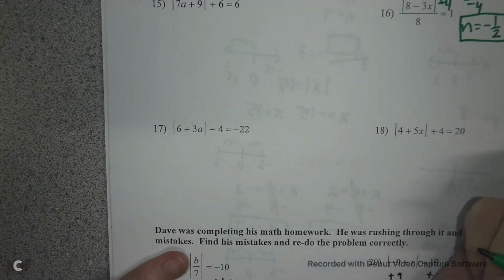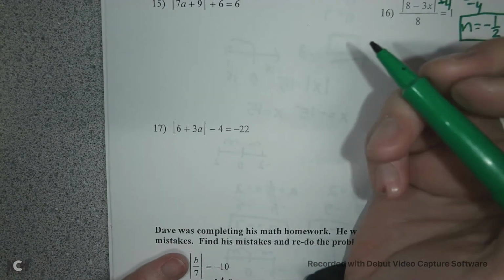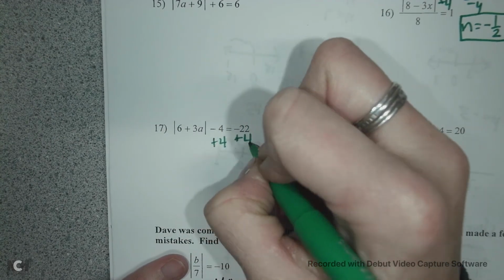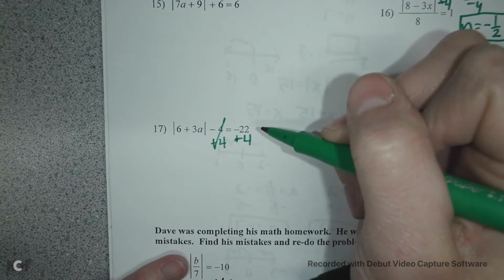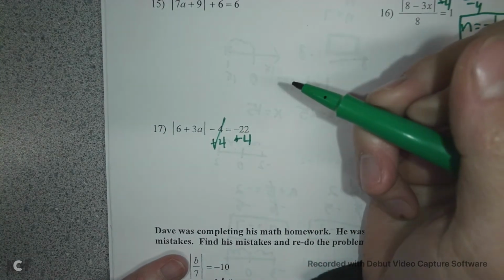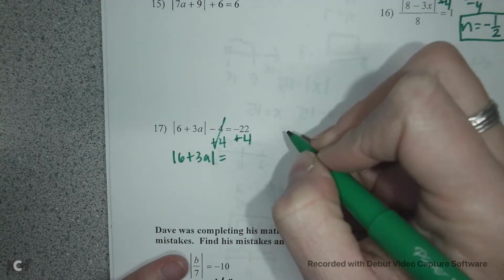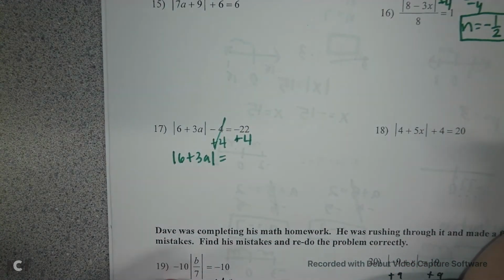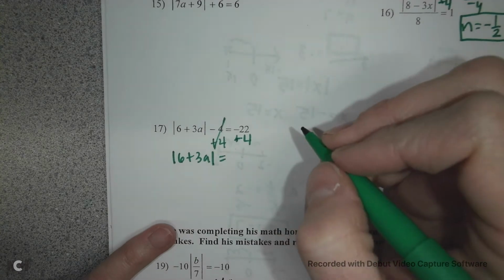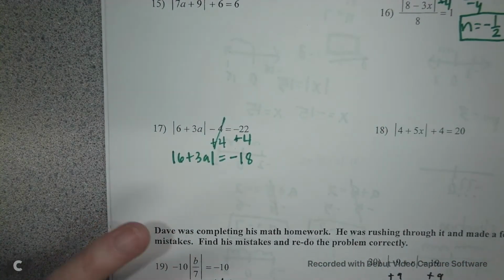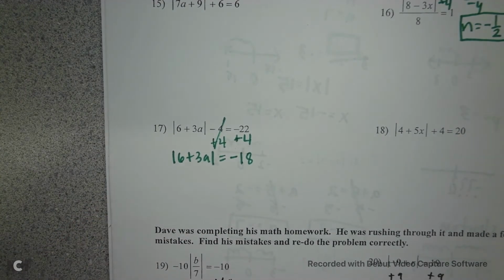So on 17, we're trying to get the absolute value by itself. So the opposite of minus 4 is add 4 to each side, because that's the extra piece, and 4 and 22 are like terms. So now you have 6 plus 3a equals 22 minus 4, that's 18. Wait, what? Negative 18.